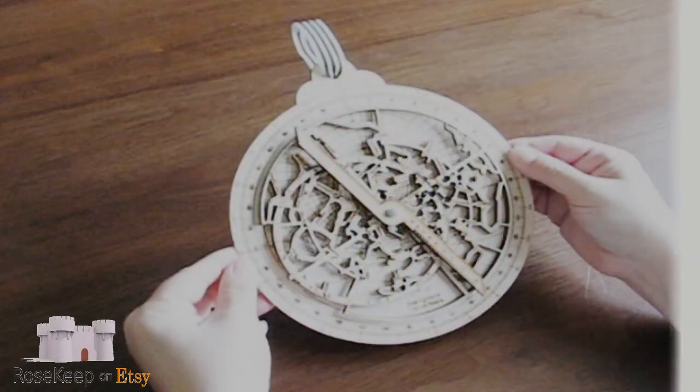This has been the third part of the series about astrolabes. I've been using a custom astrolabe from the Rose Keep Etsy shop.